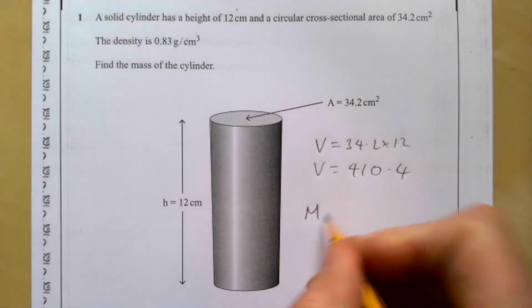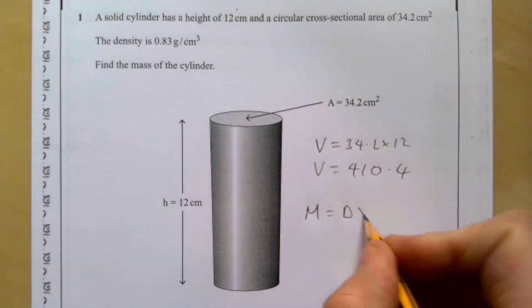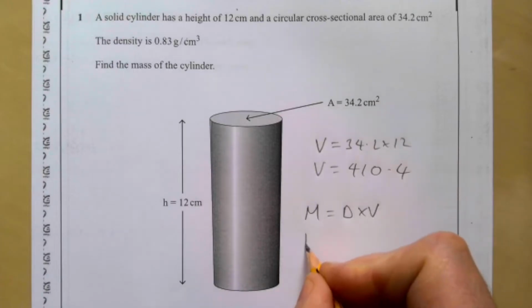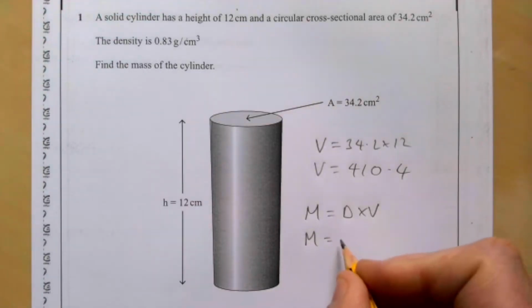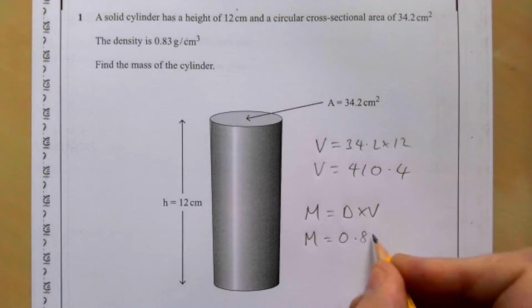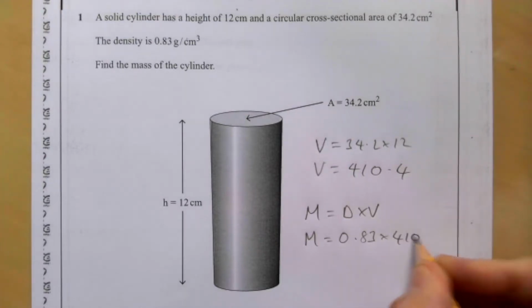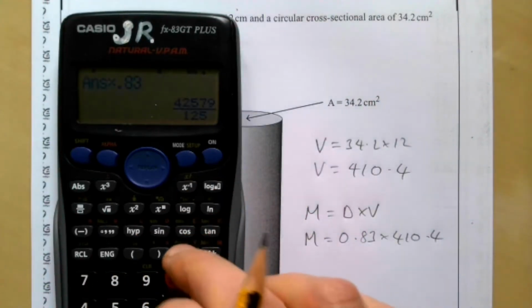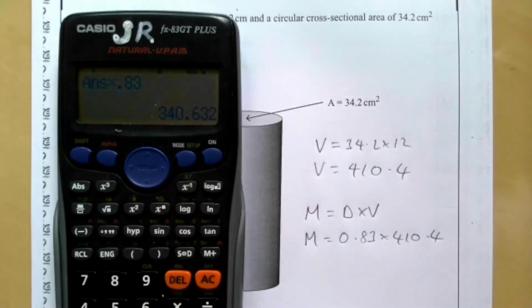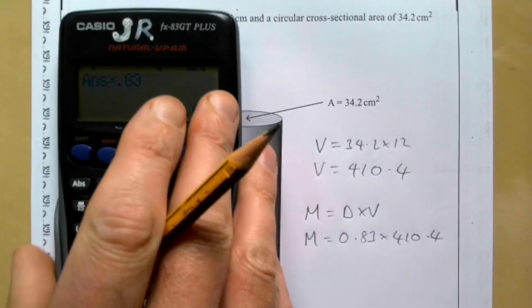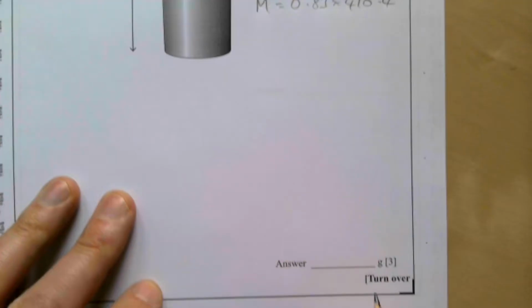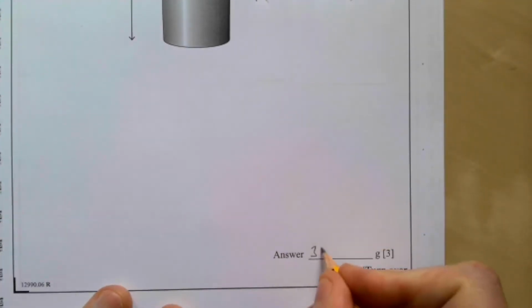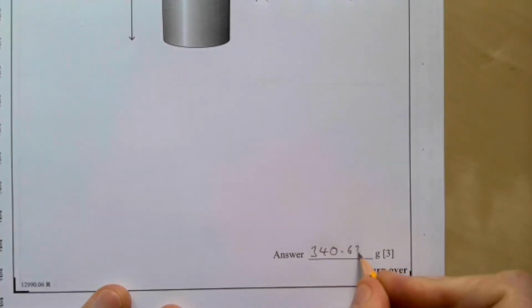And we want the mass. So mass is going to be our density times by our volume. 0.83 times 410.4. And we get 340.632. And that's number 1.